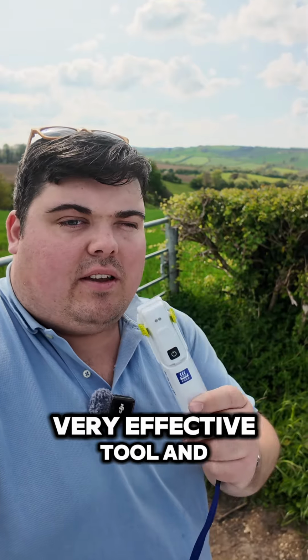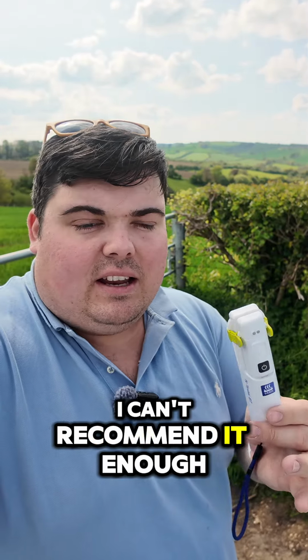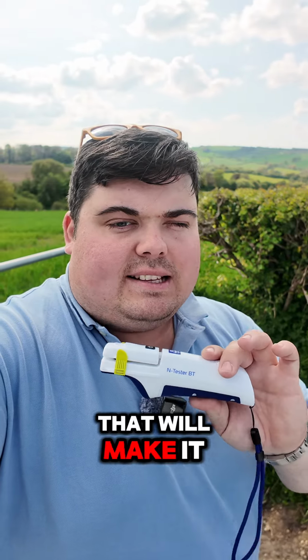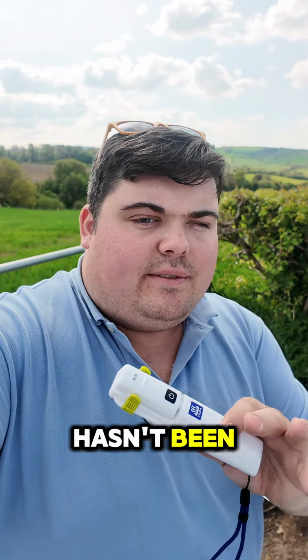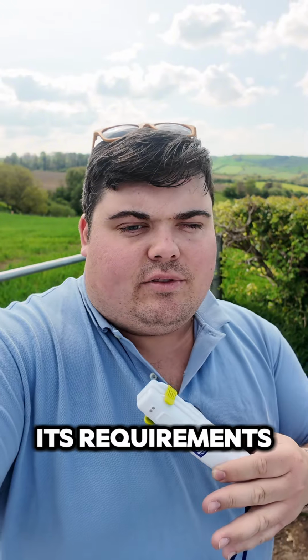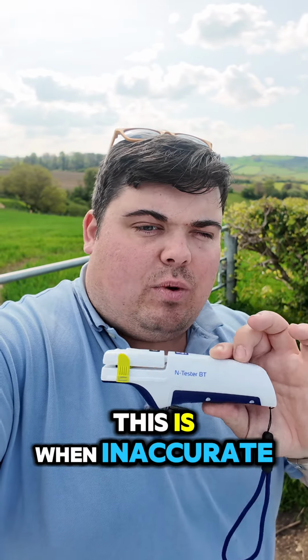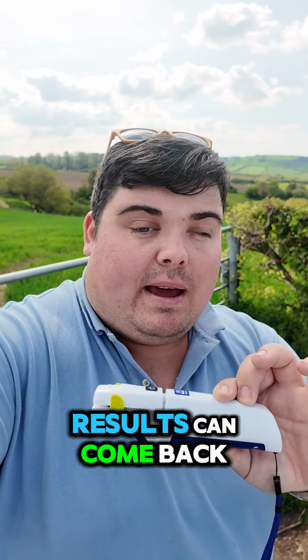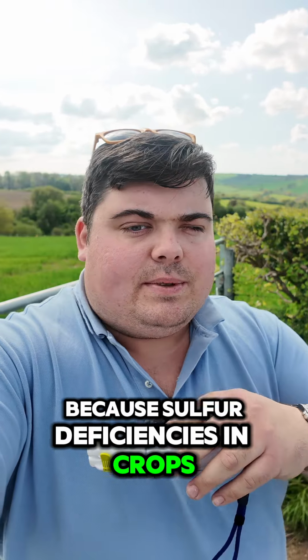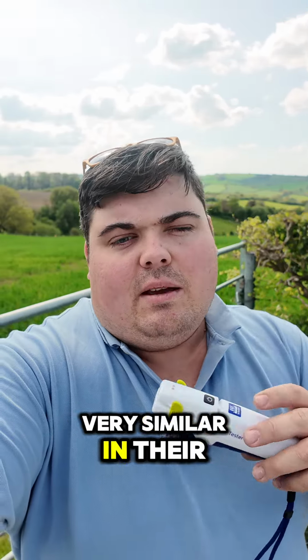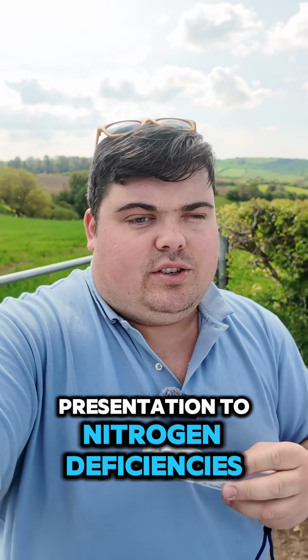Whilst this is a very effective tool and I can't recommend it enough, one of the things that will make it slip up is if there is a sulfur deficiency in the crop and there hasn't been enough sulfur applied to that crop to meet its requirements. And this is when inaccurate results can come back from using this device, because sulfur deficiencies in crops can be very similar in their presentation to nitrogen deficiencies.